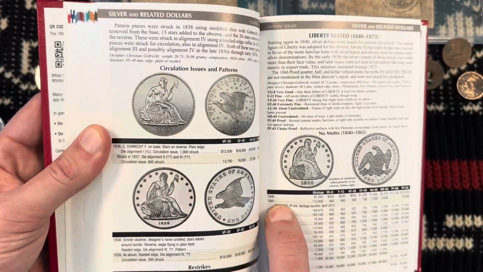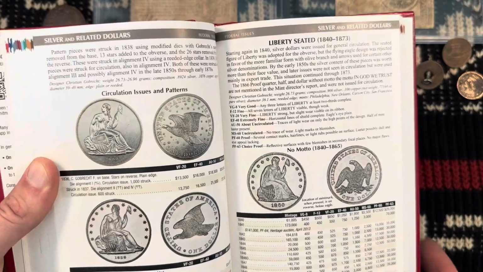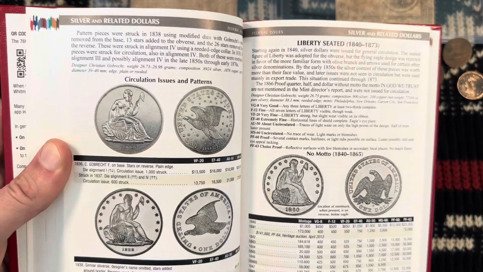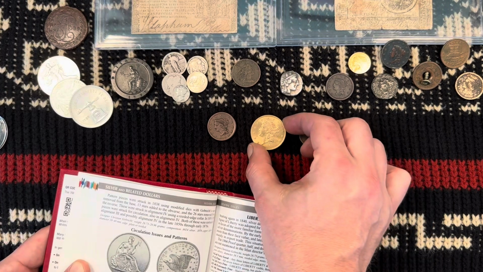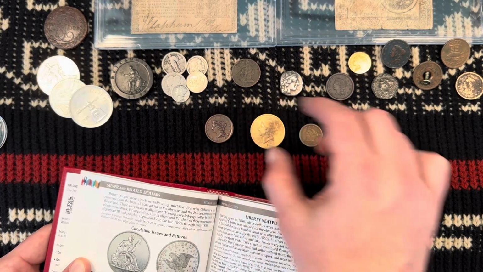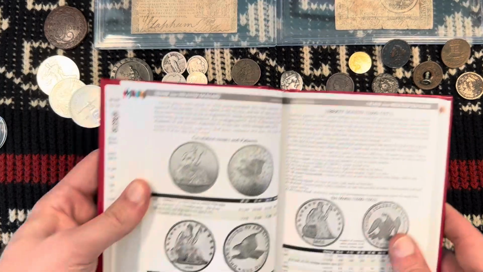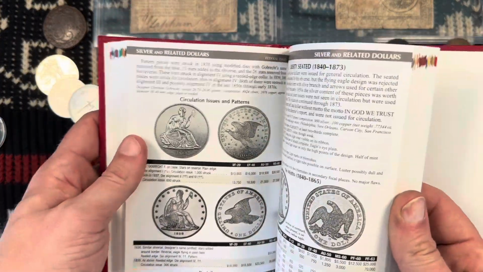Here we go, 1840. So in 1840, while the silver was getting the Seated Liberty design, our copper and gold was getting this wonderful depiction of Liberty, sort of a close-up of her face and bust rather than the entire depiction of Liberty seated.